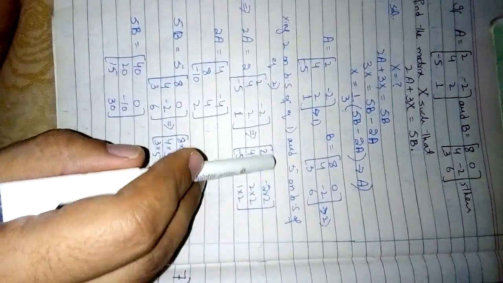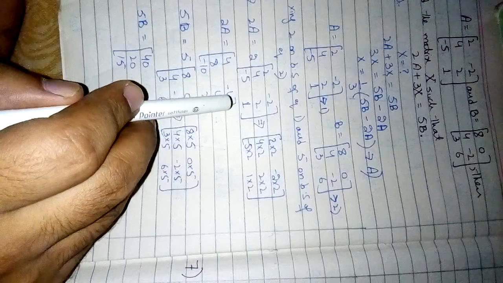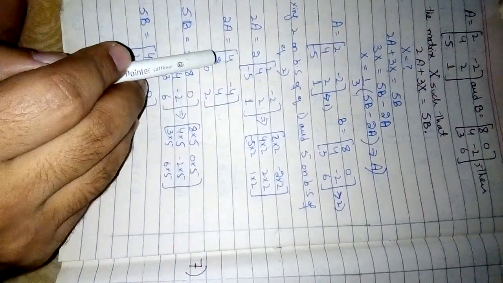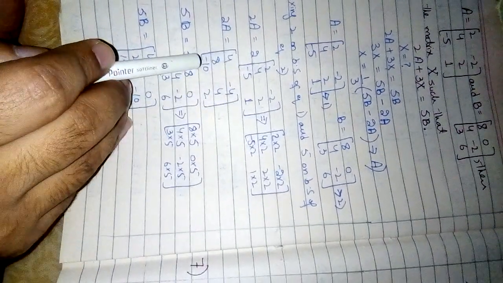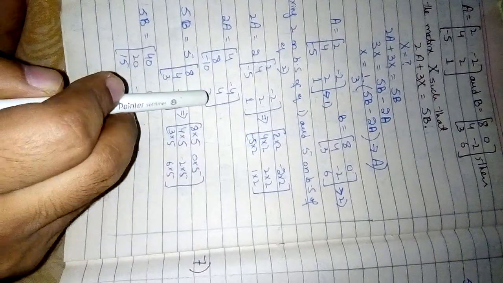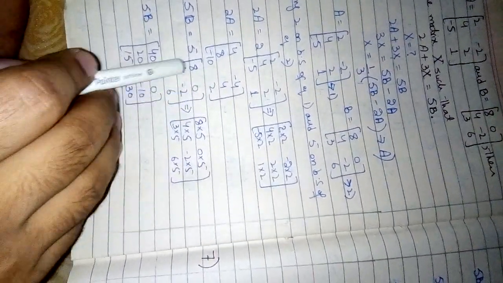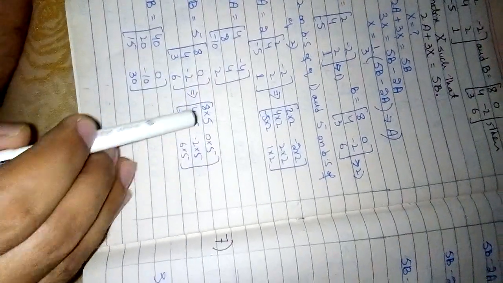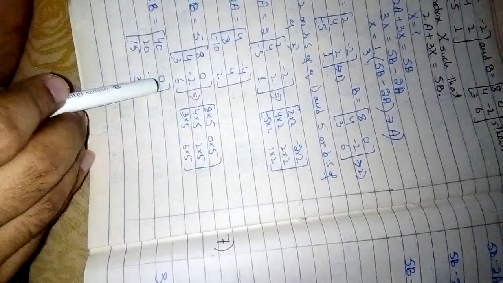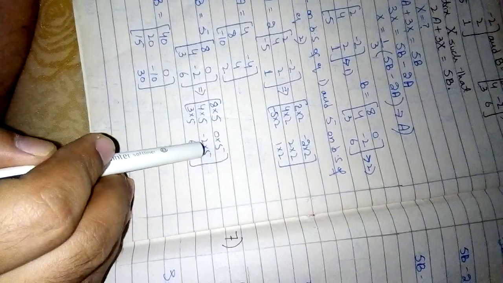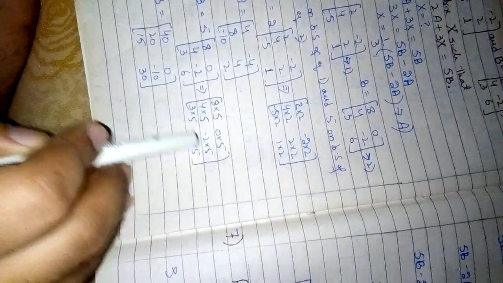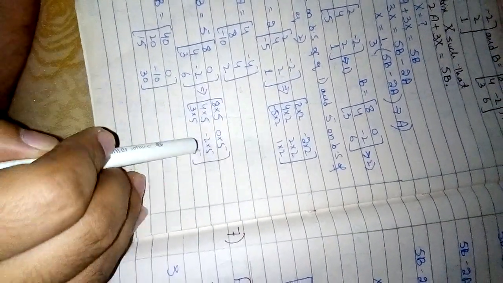If you solve it, 2 2s are 4, negative 2 into 2 is negative 4, 4 2s are 8, 2 2s are 4, negative 5 into 2 is negative 10, and 2 1s are 2. For 5B, I will multiply each and every element of matrix B with 5: 8 5s are 40, 0 5s are 0, 4 5s are 20, negative 2 into 5 is negative 10, 3 5s are 15, and 6 5s are 30.